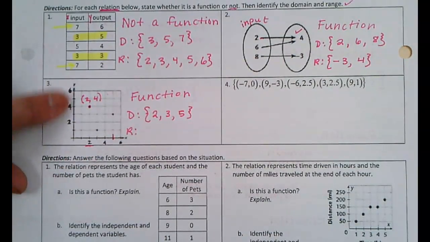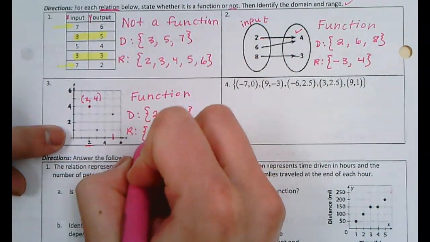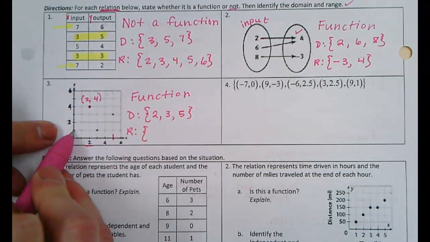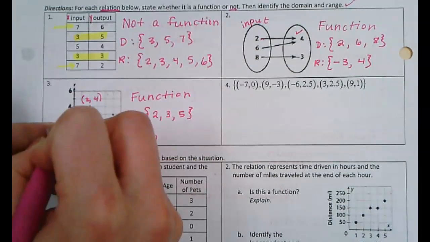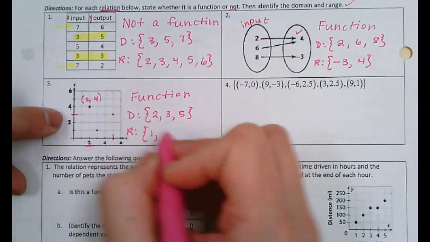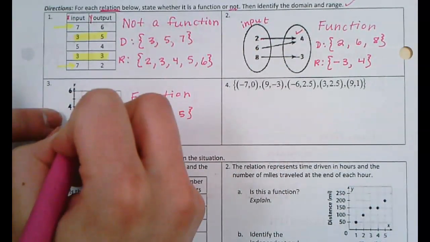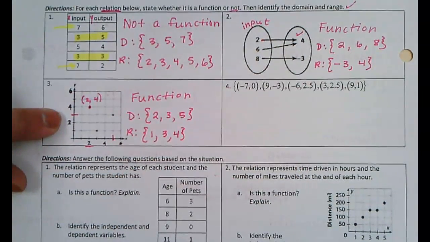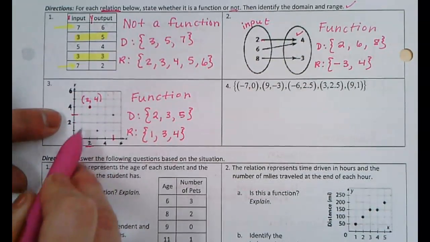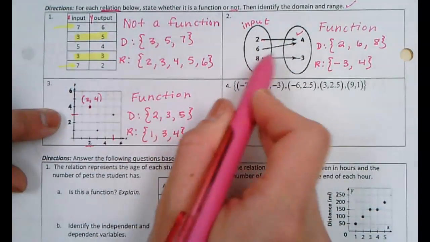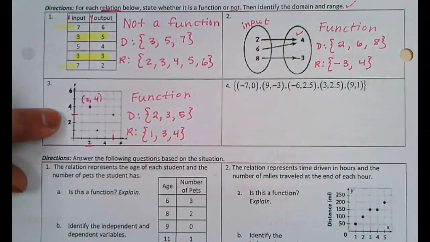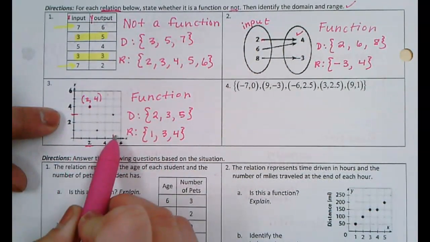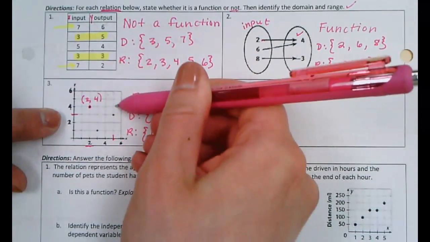My range or my y values, so I'm going to go to the very bottom where my y value starts, and this is 1. My next point has a y value of 3, and my last point has a y value of 4. Like I said, if you want to list off the ordered pairs to make it easier, like your inputs for your mapping or your table, you can do that. Or you can just search the graph, and I always go from left to right, and then from the lowest part up.